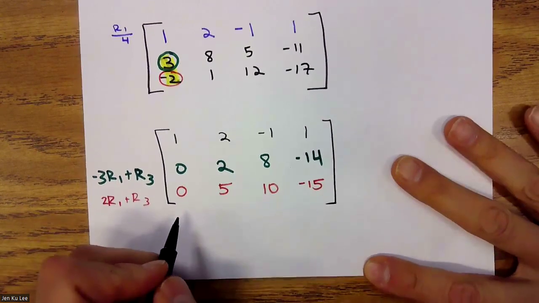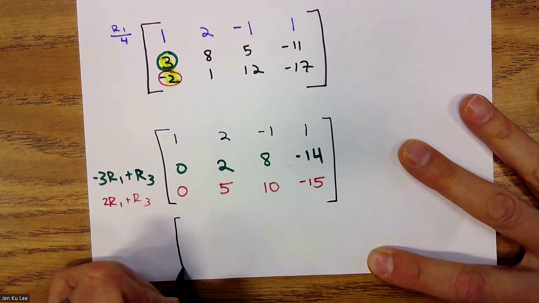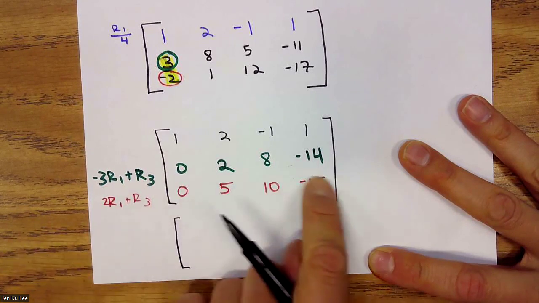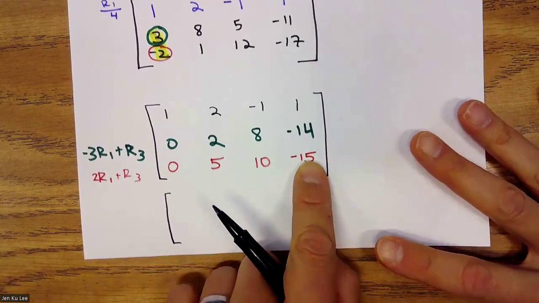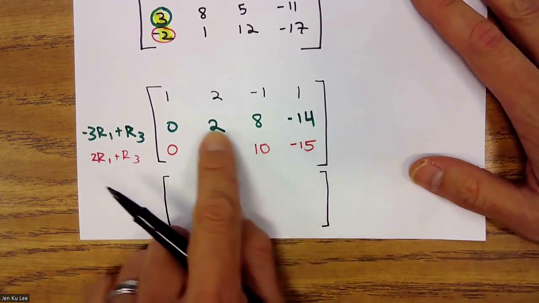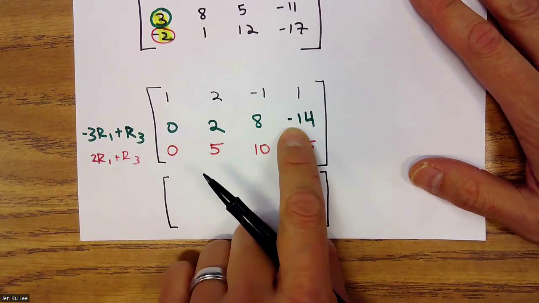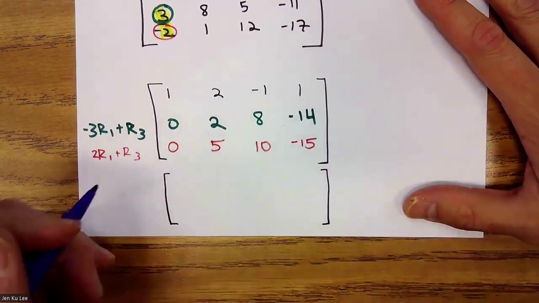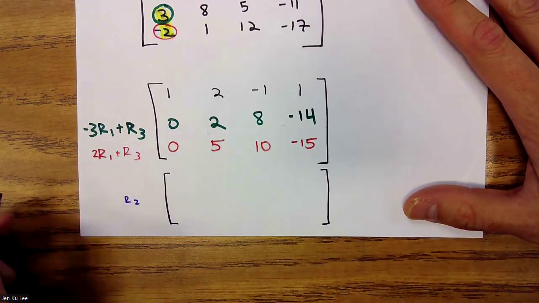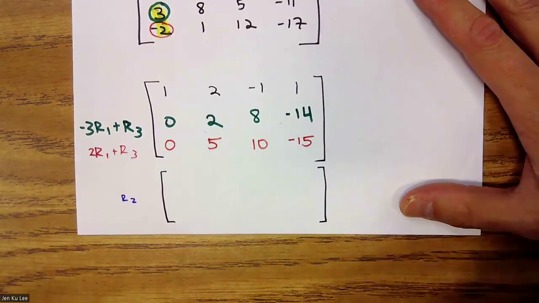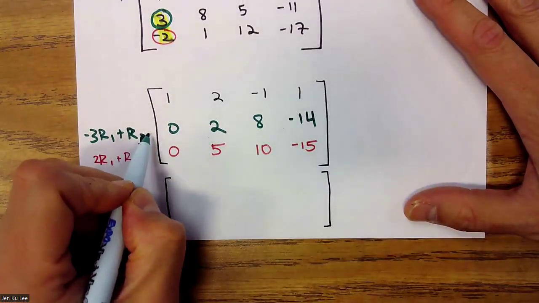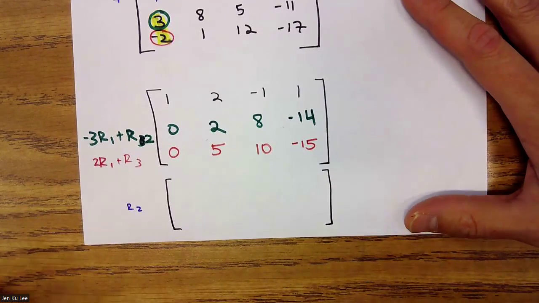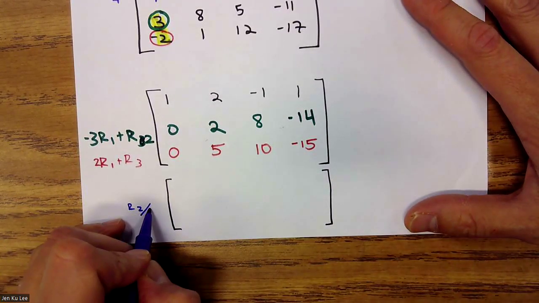Now again, class, with the last two rows, the green row and the red row, the second row and the third row, there's something I can take out, right? So the green row here, they're all even numbers, 2, 8, and negative 14. So I'm just gonna divide it. Let's go row 2. Oh no, class, I made a mistake here. This is not row 3, this is row 2. Right? We didn't make the mistake with the math, I just mislabeled it. Row 2 divided by 2.